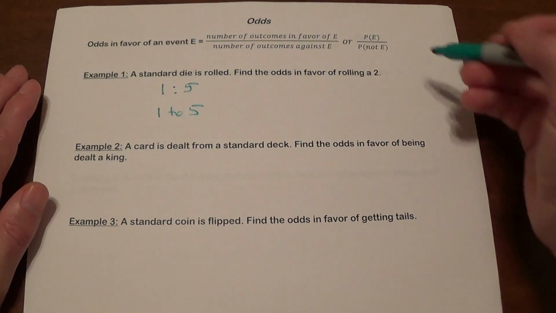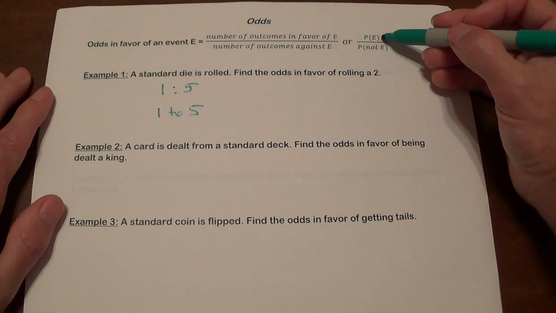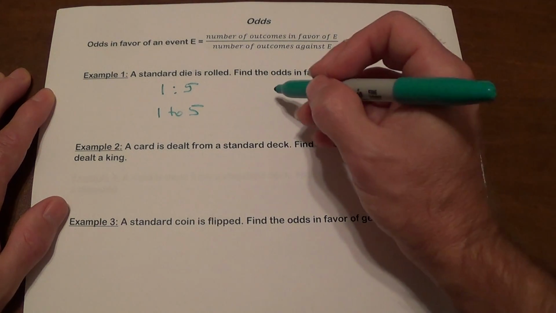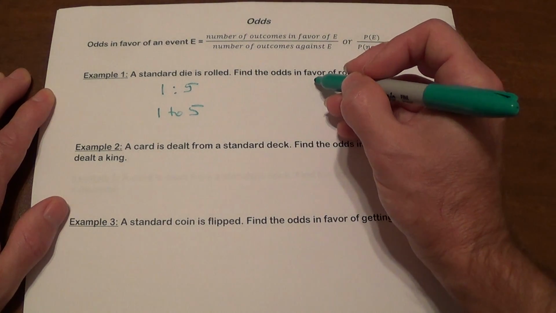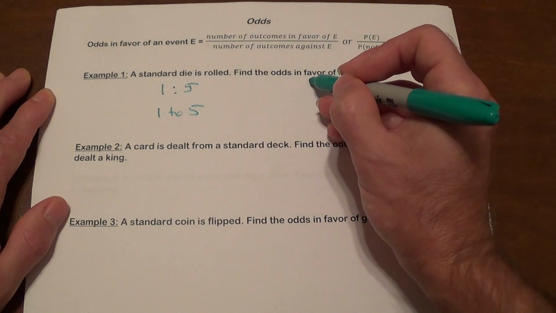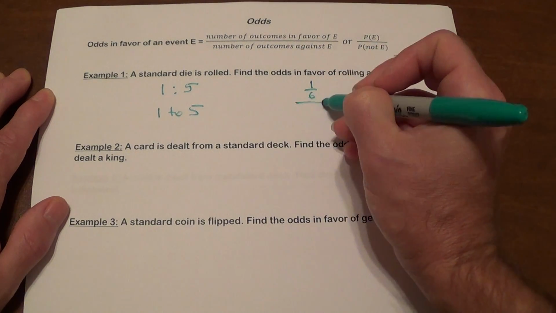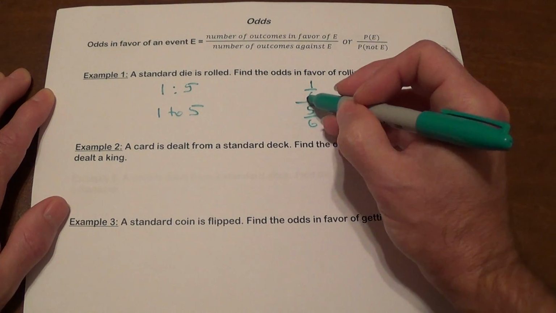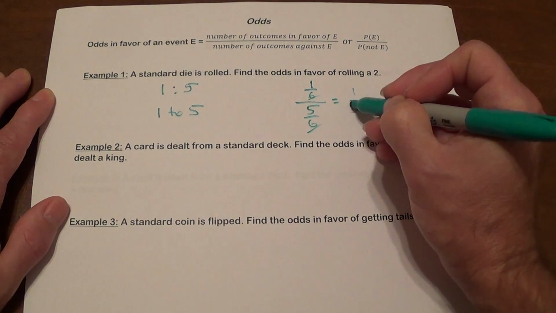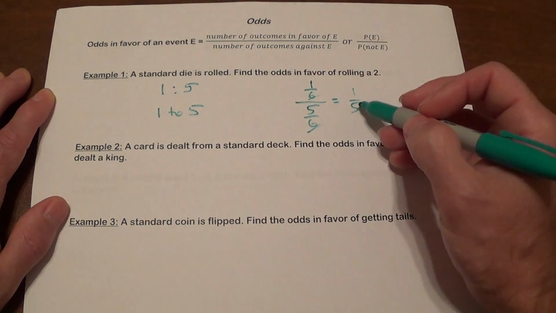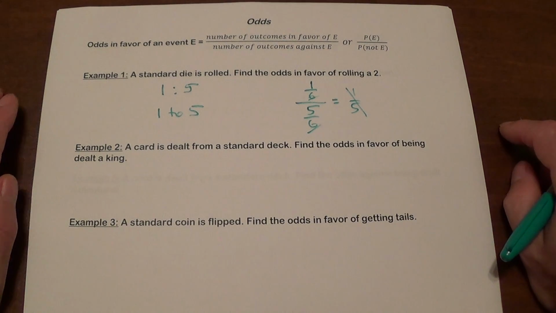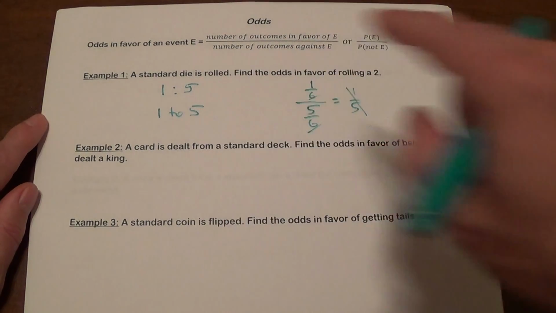You can also calculate it as the probability of rolling a 2 divided by the probability of not rolling a 2. The probability of rolling a 2 will be 1/6. The probability of not rolling a 2 will be 5/6. And if you simplify this, that's 1 over 5, but then you have to write it this way. We do not write odds as fractions. We write them like that.